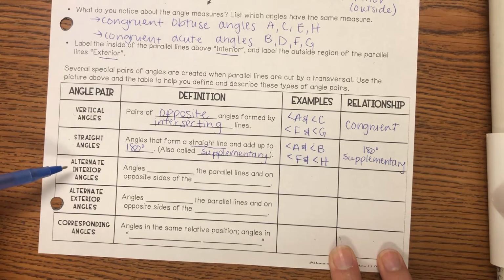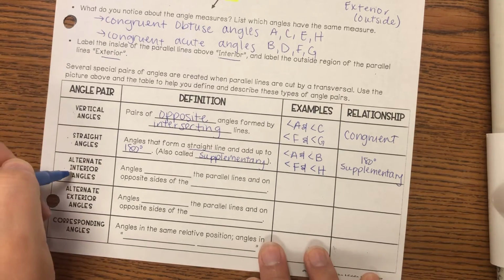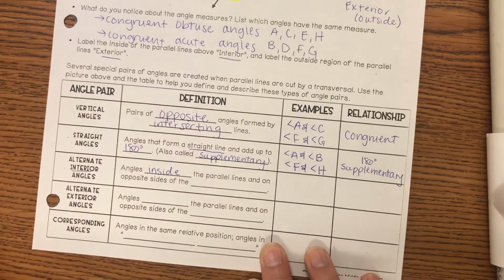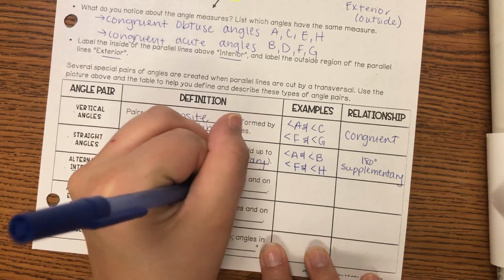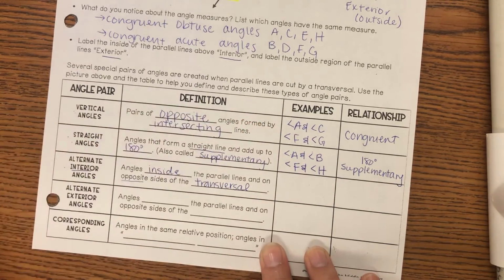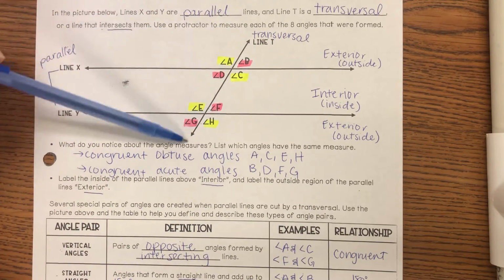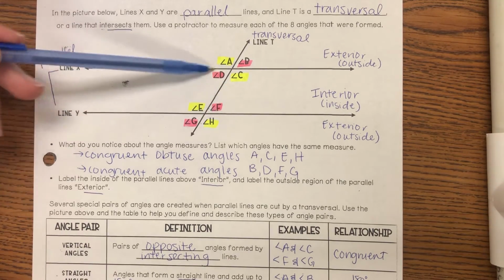Okay, the next one that we have is alternate interior angles. Okay, it has that word interior, so that means that there are angles inside the parallel lines on opposite sides of the transversal. Okay, so some examples here would be, so here's my transversal. So they're inside the parallel lines along my transversal and they're opposite of each other.